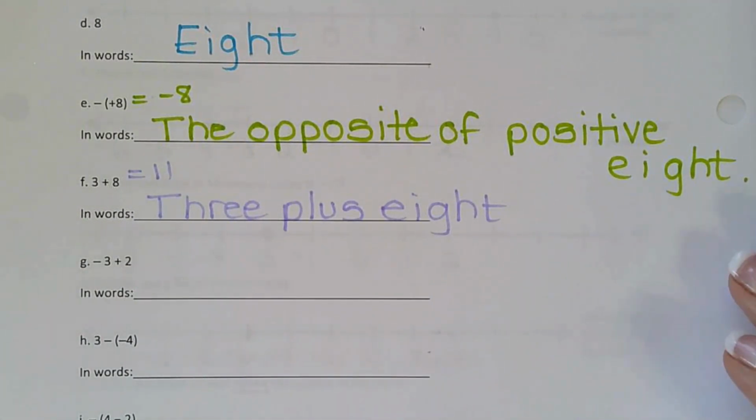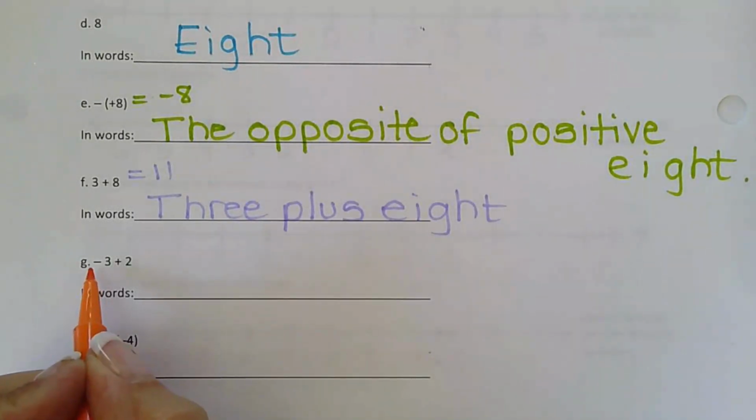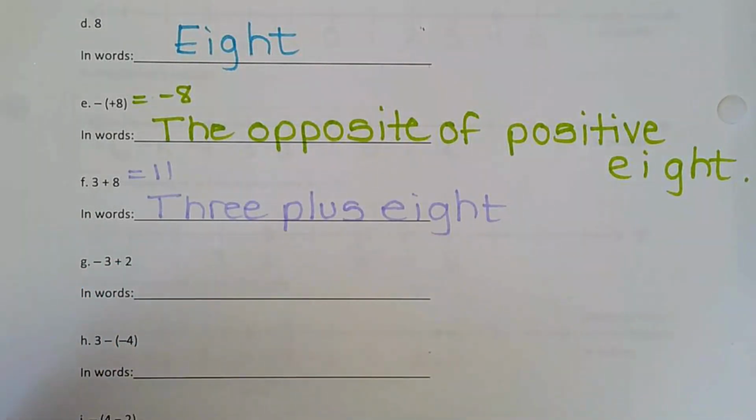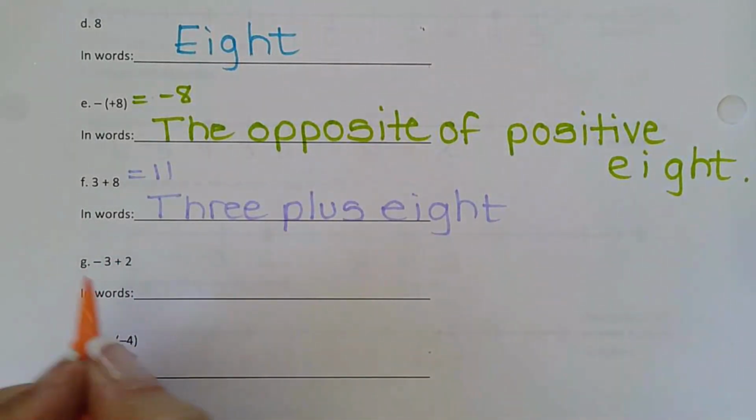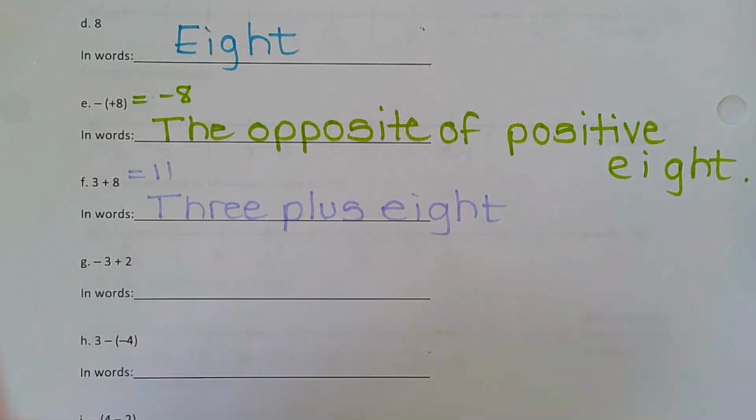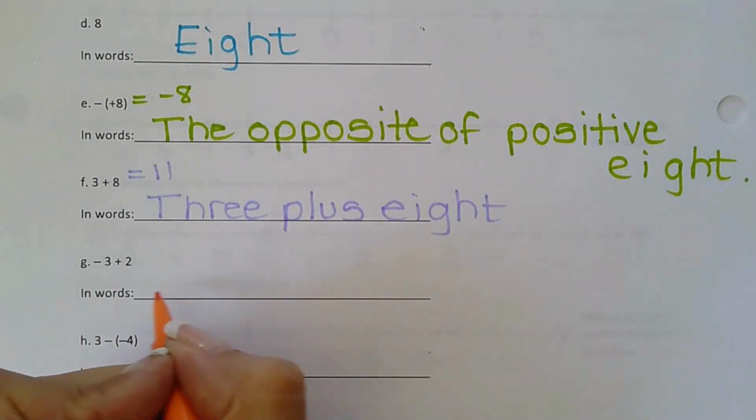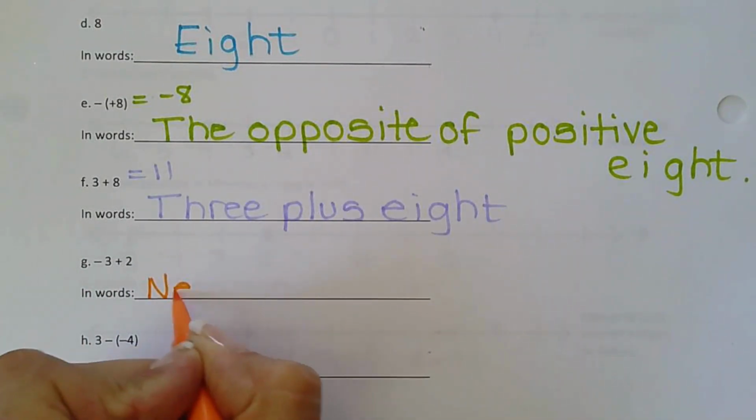And let's do one more and then you guys can try a couple on your own. So this would be negative 3. Yes, you could say opposite of 3, but usually, like I said, when it's just in front of a single number, we just say negative 3. So negative 3 plus 2.